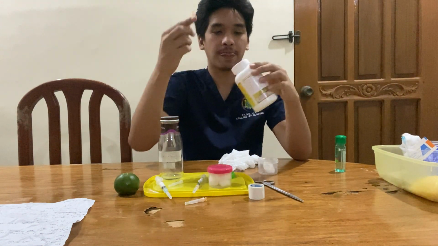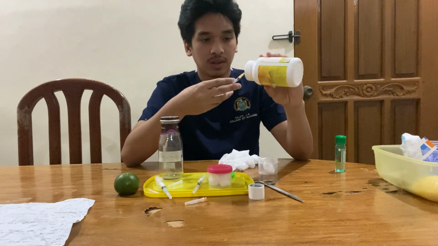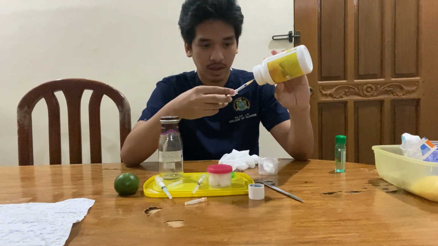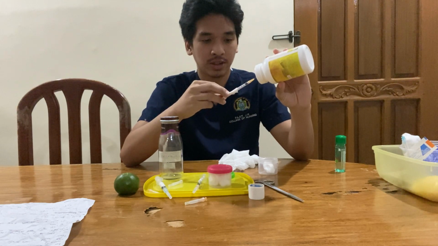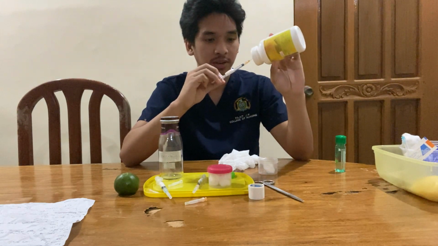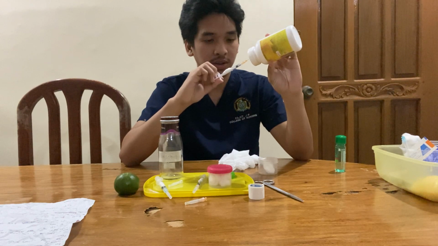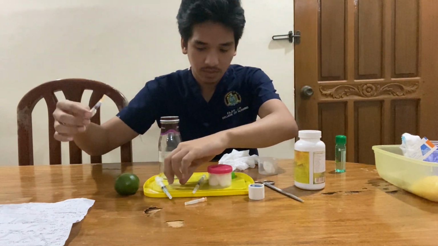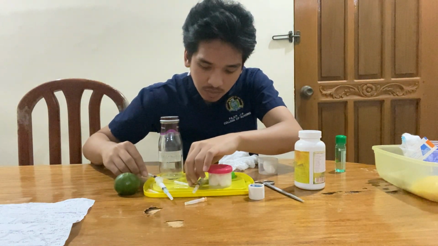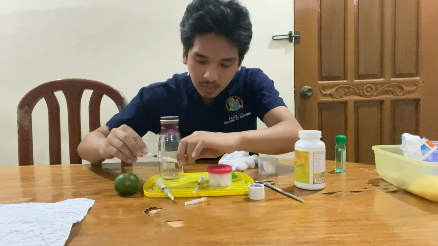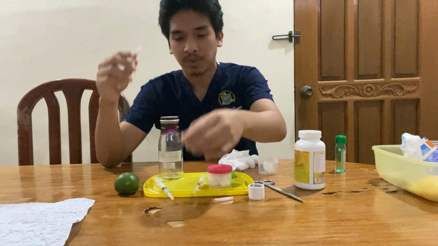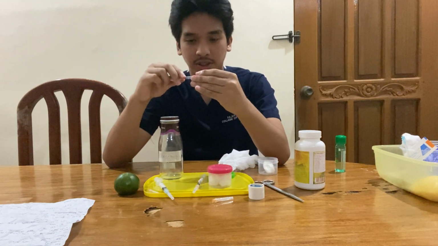Now we will get the medicine. The doctor ordered 0.3 ml of insulin. Done. Then replace the cap again for injection.